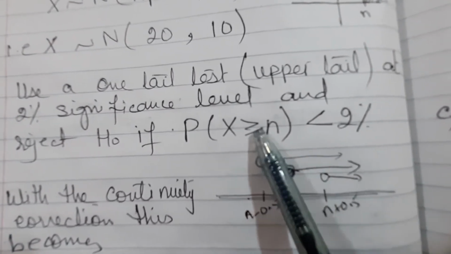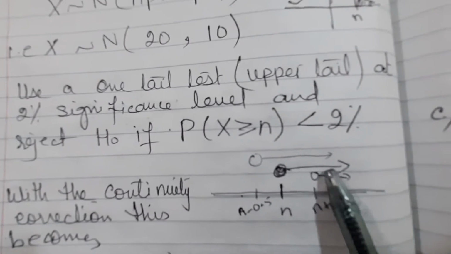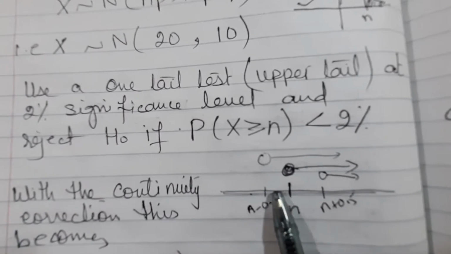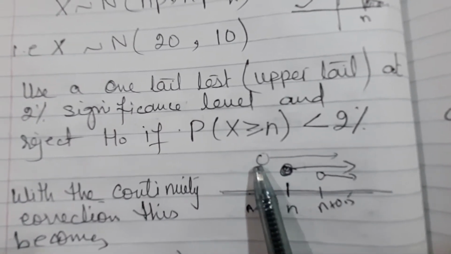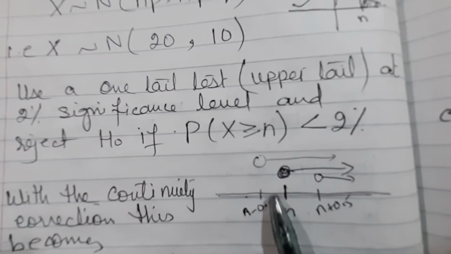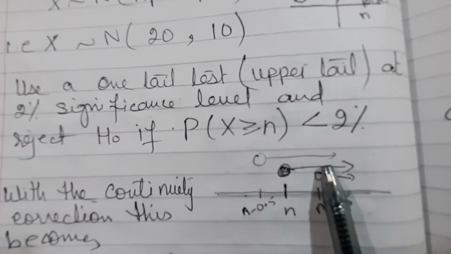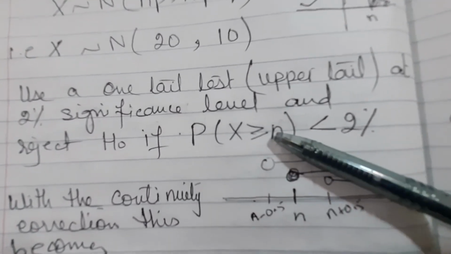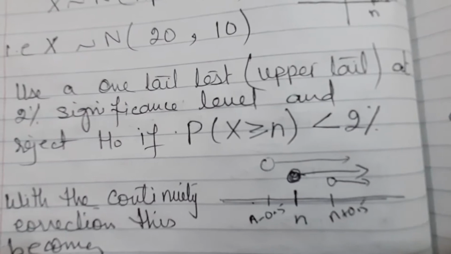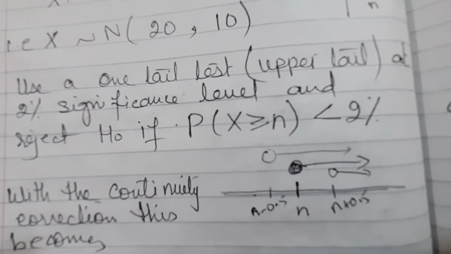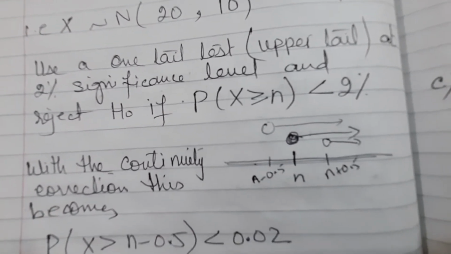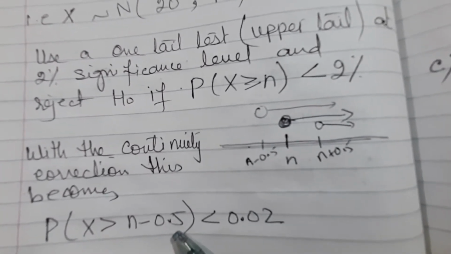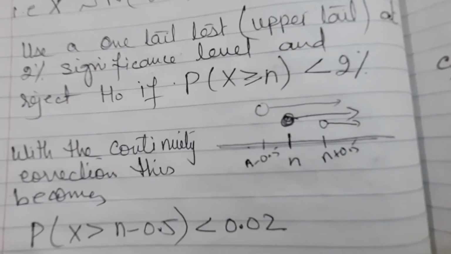So if you add 0.5 to it, it will be some number here, and from here you will go to the right. But if you subtract 0.5, it will be on this side, and when you go to the right from here, n will be included. Whereas if you go from here, n will not be included. And according to this, n has to be included. So that's why we will subtract 0.5. I hope it makes sense to you. So with the continuity correction, it will become probability of x greater than n minus 0.5 less than 2%, right?